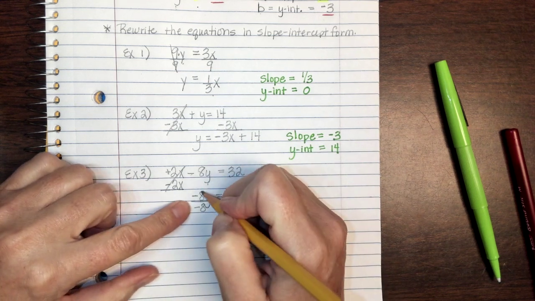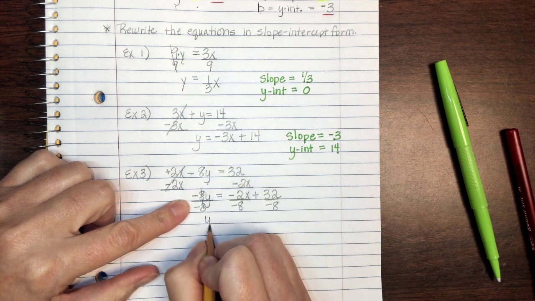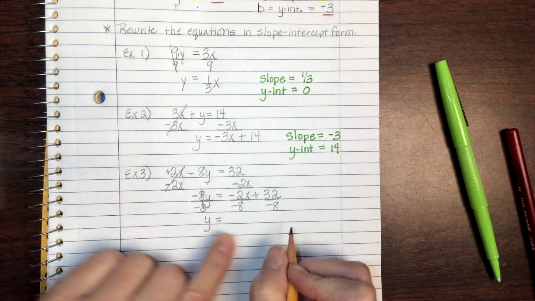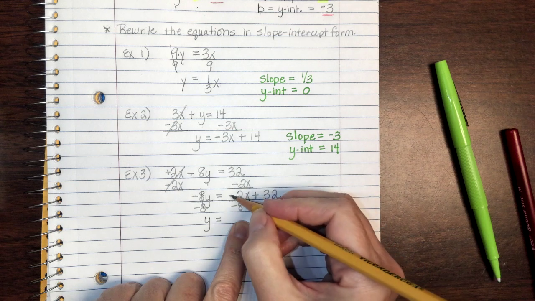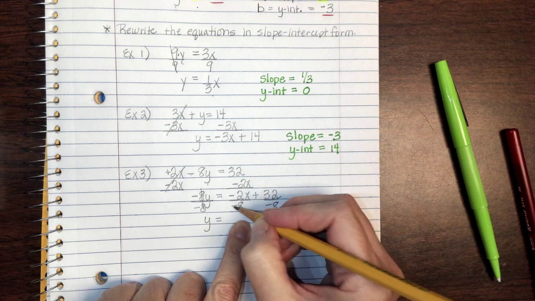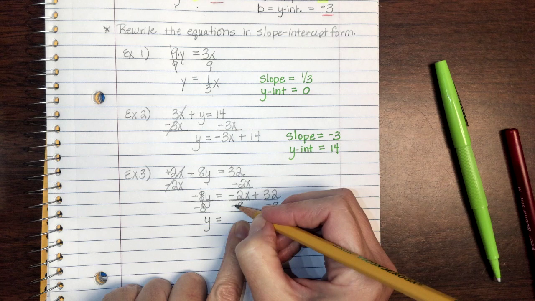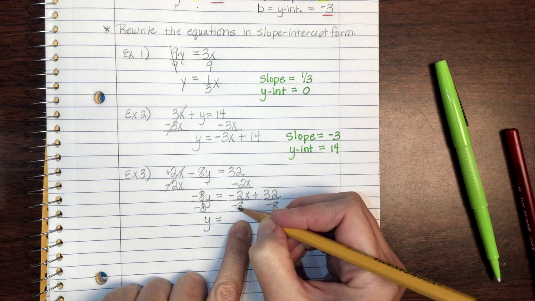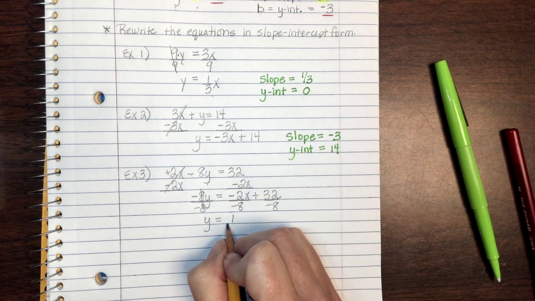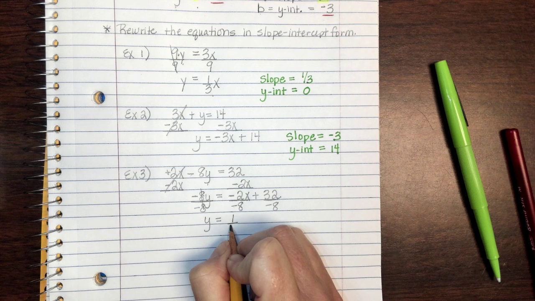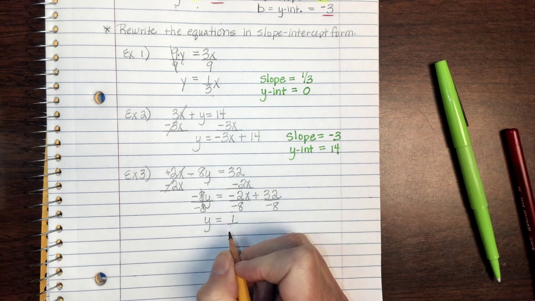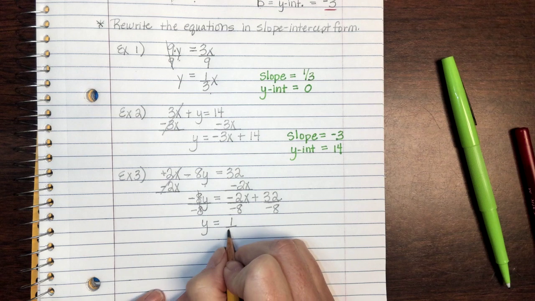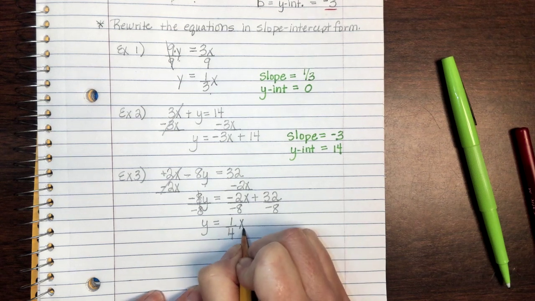The negative 8's cancel here. That leaves y equals. On the right side, we've got a fraction here, negative 2 over negative 8. Well, negative over negative becomes positive. 2 over 8 simplifies to 1 over 4. Bring down your x.